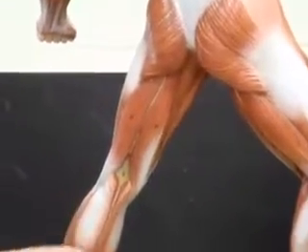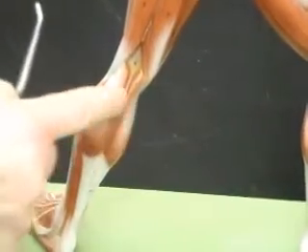The last muscle that we want you to know is the calf muscle here, and that is called the gastrocnemius. So the gastrocnemius.